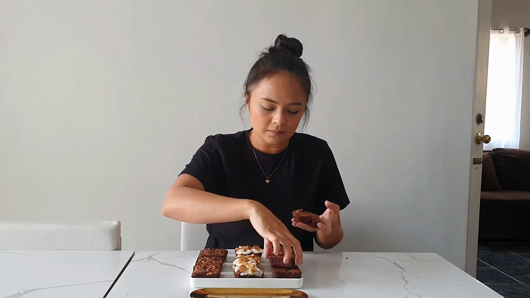All right, welcome back. So we are done. My last batch is cooling down right there. There are 7 more squares. So with that batch of batter, you can make 12, and I have 7 more in there. So that's 19 brownies. And this is the plain brownie. Alright, so that's the plain brownie, and when you open it, it's fudgy.